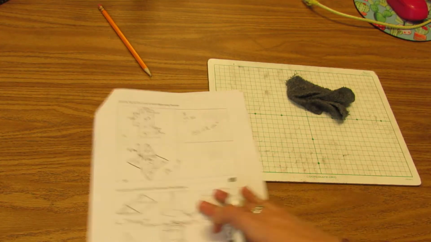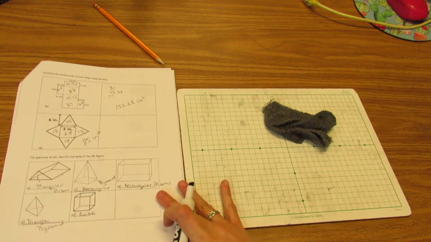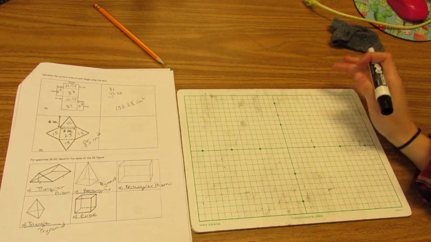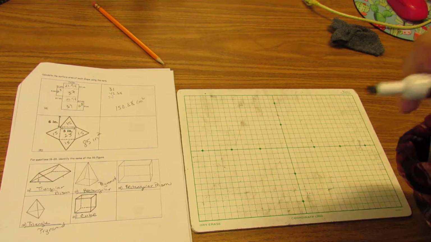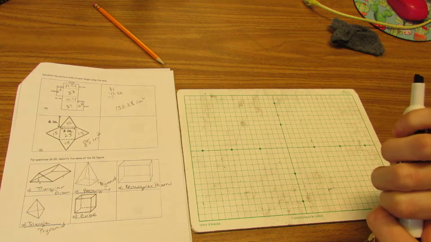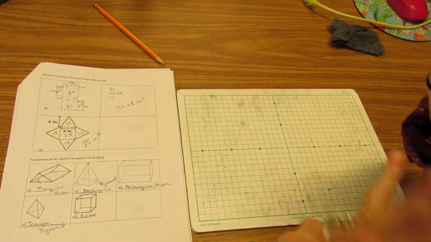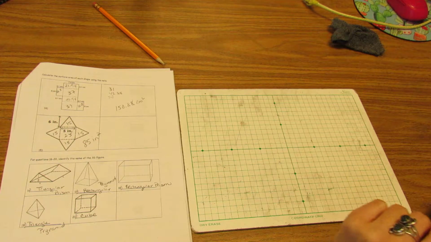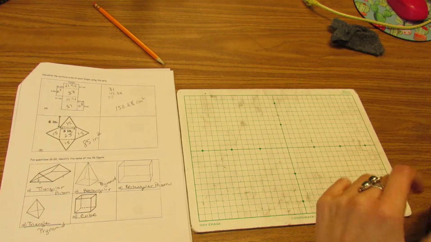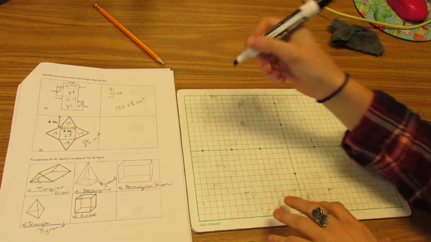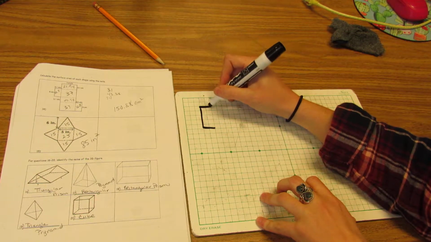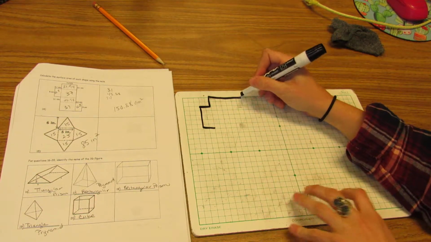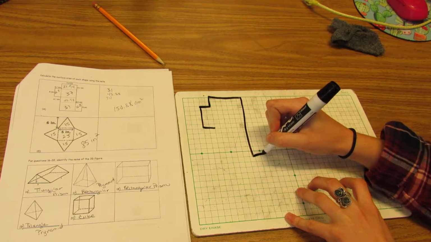So the next bit, we went over this in class as well, but I posted a key that has the area for each figure. But if you want to take a shortcut, you can find the area of just 3 figures. So I'm going to show you guys how you would do that. Again, this is not drawn to scale.